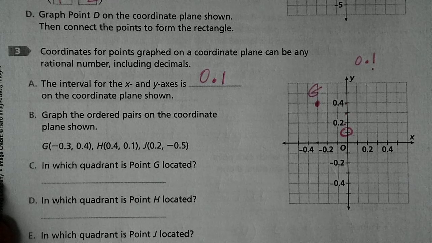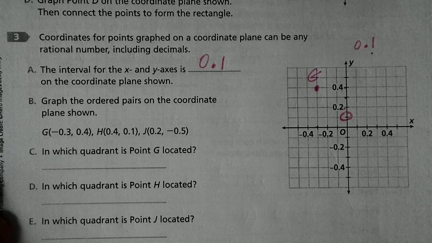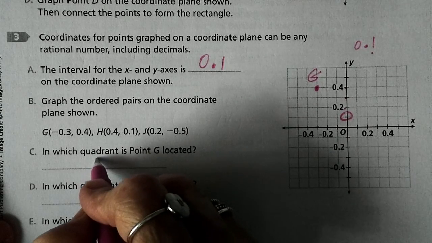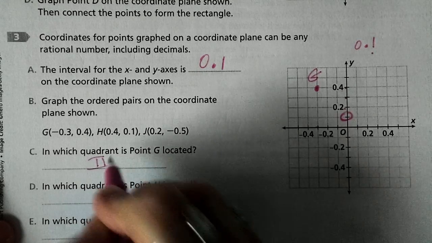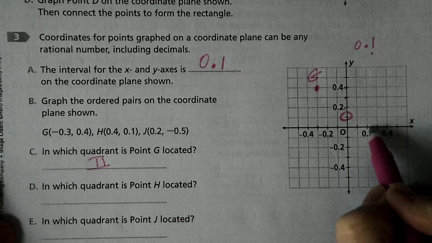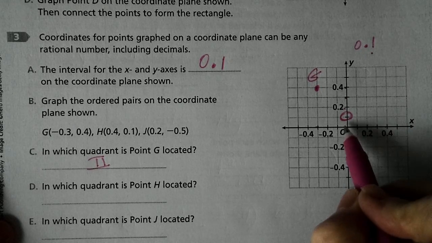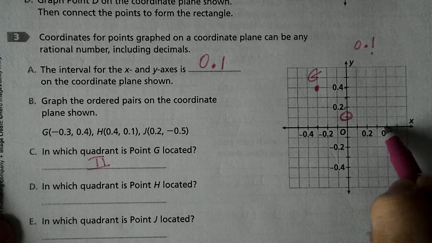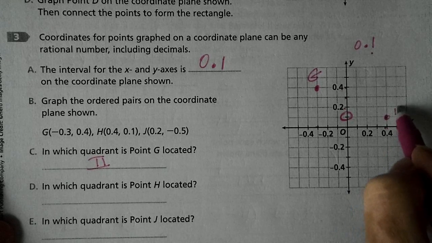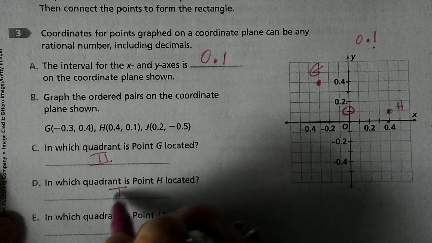Yes, ma'am. All right, so H is (4/10, 1/10). So what quadrant is that going to be in? Look at it again. 4/10 and 1/10, that would be quadrant 1, so that's what goes here.